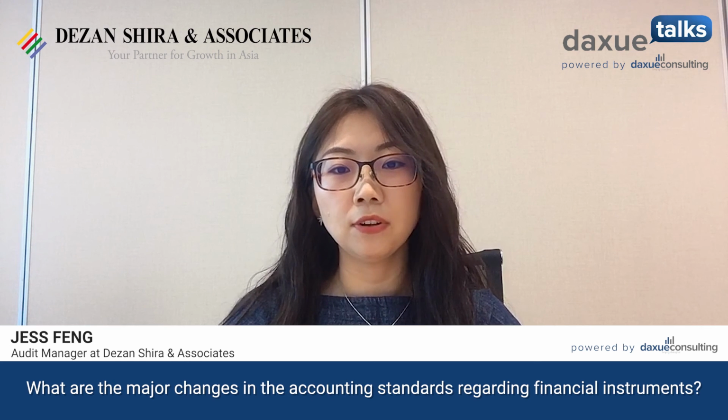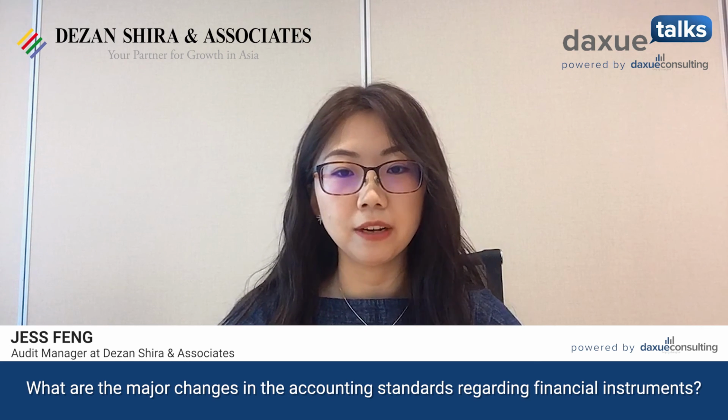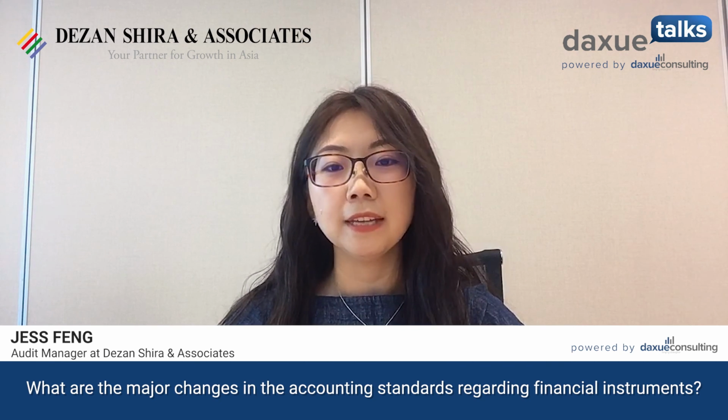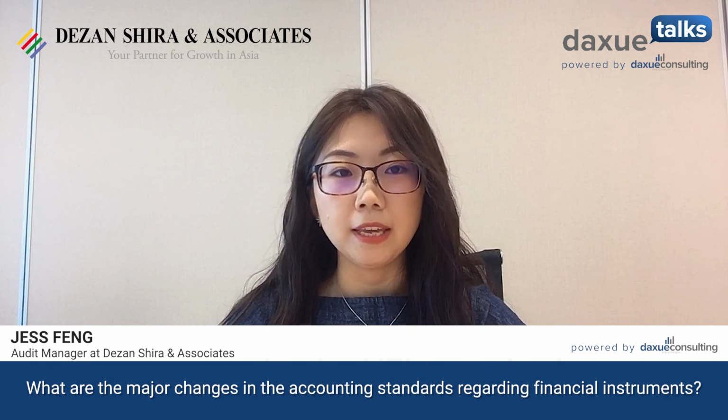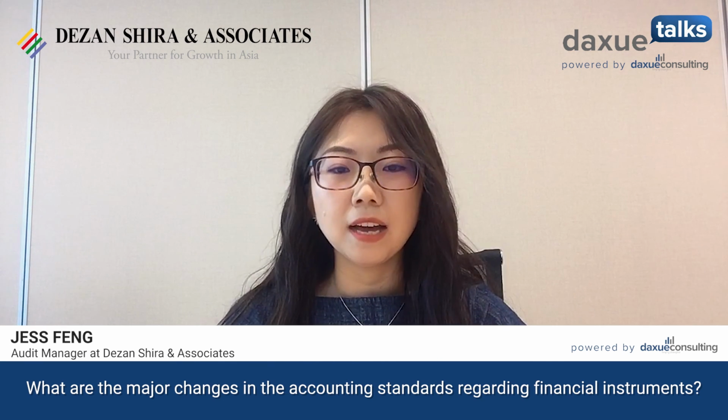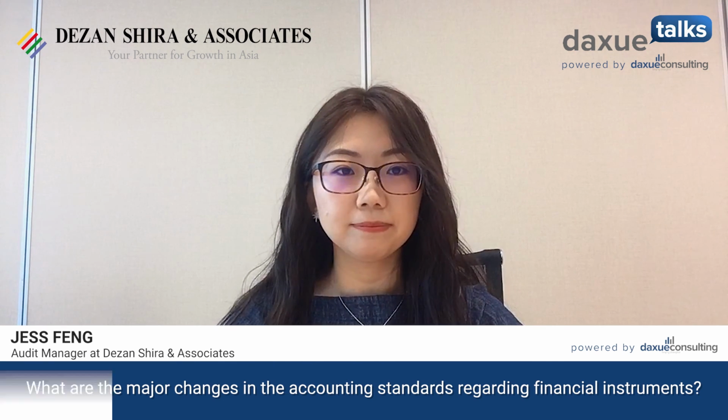So these are the two major changes in the revised Chinese accounting standards for financial instruments, and I think they could have a pervasive impact on companies operating in the finance sector as well as in other industries.